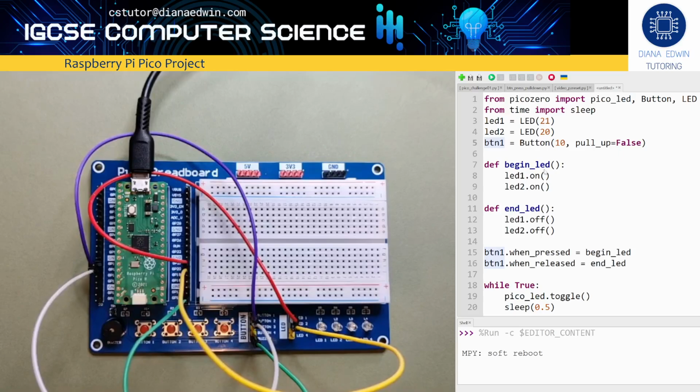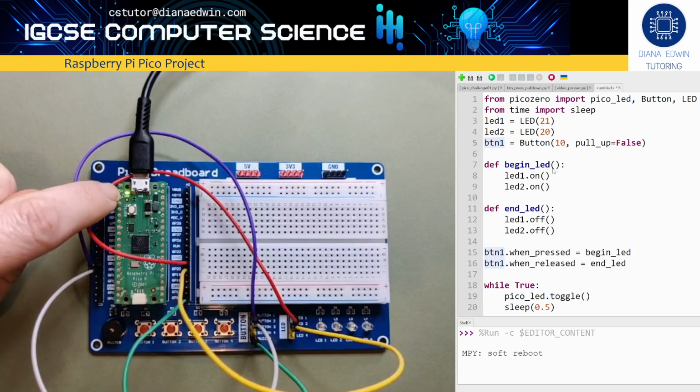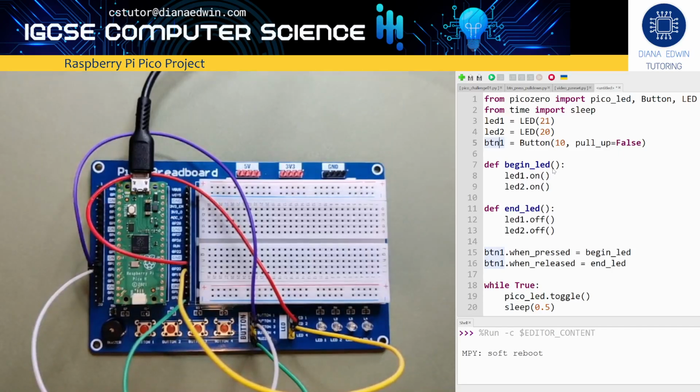Let's get this running. So here is my little onboard LED. My Pico LED is flashing as usual. Happy as. Now let's see what happens when I press button 1. There we go. Can you see both LEDs have now lit up? I'm still holding the button. I'm now going to release it. And they've both switched off. And on and off. So obviously there's lots more complicated things that I could do in my functions there, my begin LED and end LED. Maybe you want to have a little play around and see what you can do.